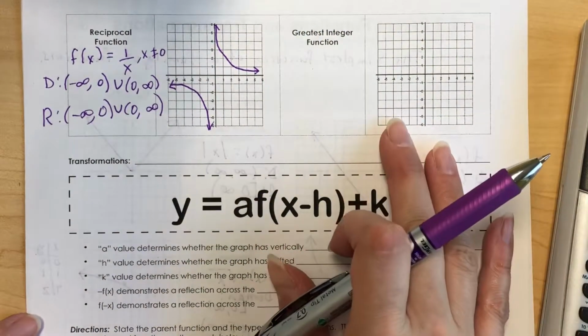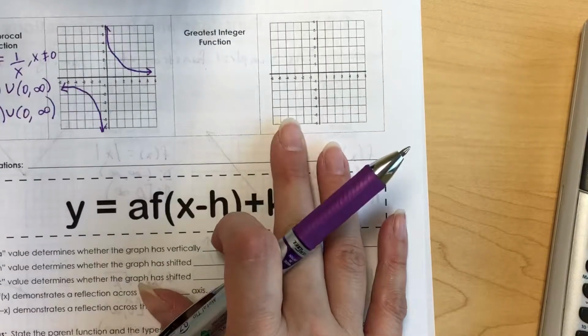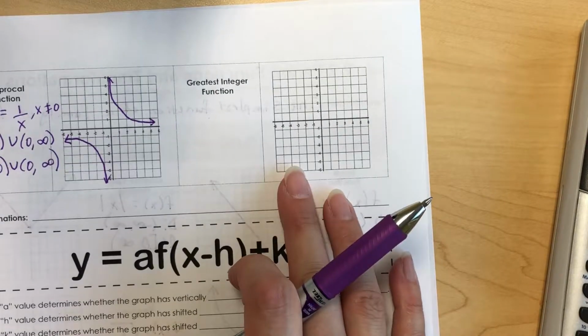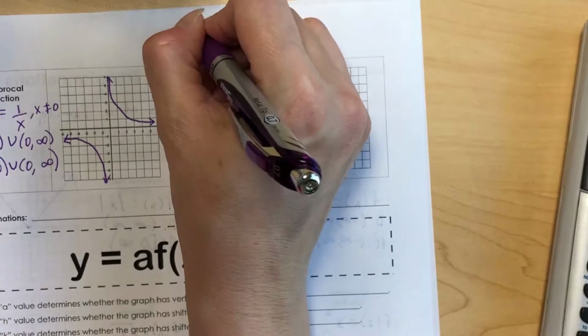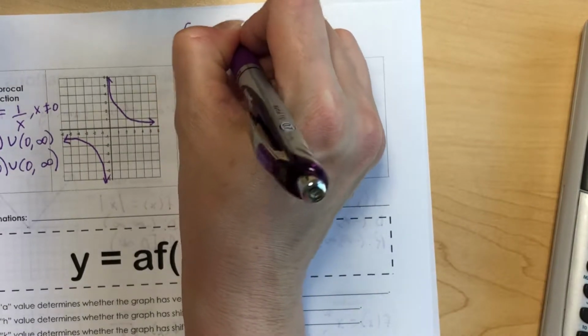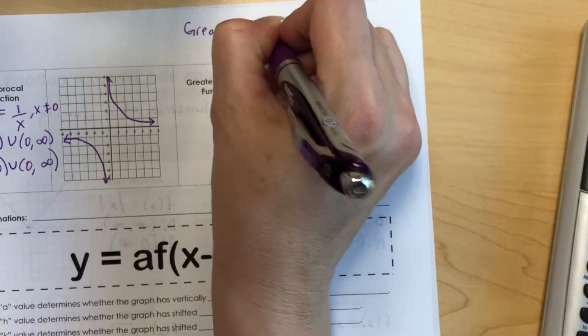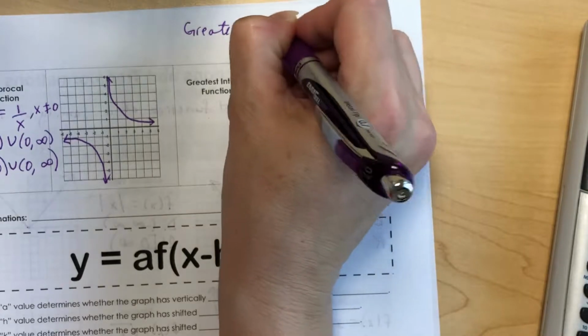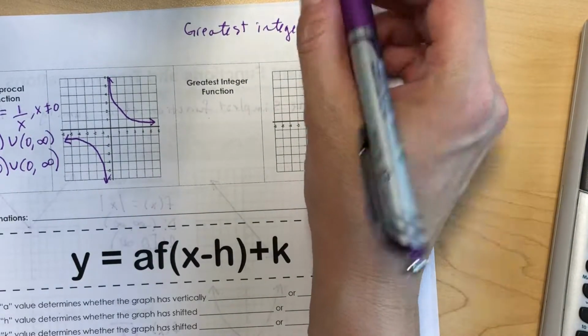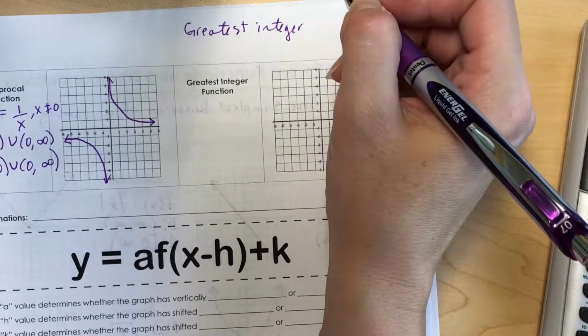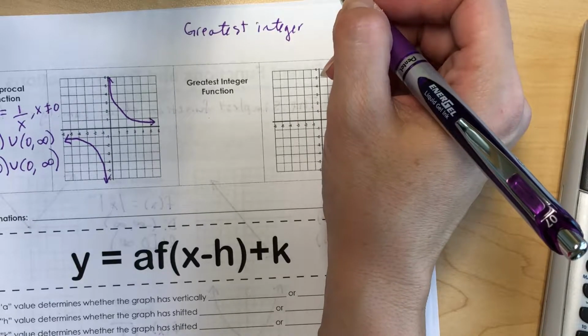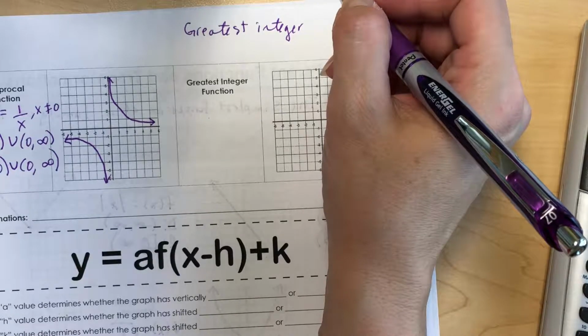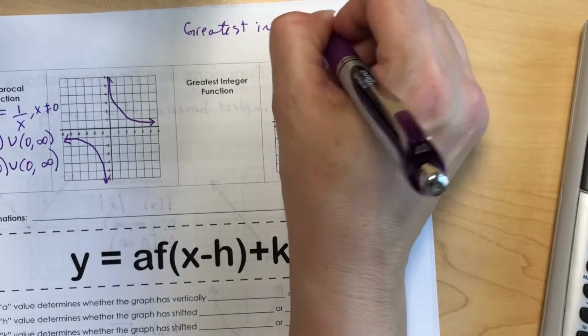And then the last one that we're going to talk about is the greatest integer function. Okay, this one is defined to mean the greatest integer that is less than or equal to x.